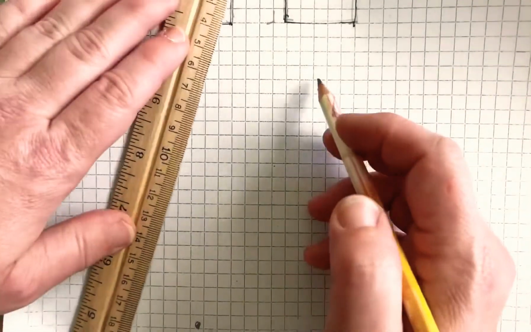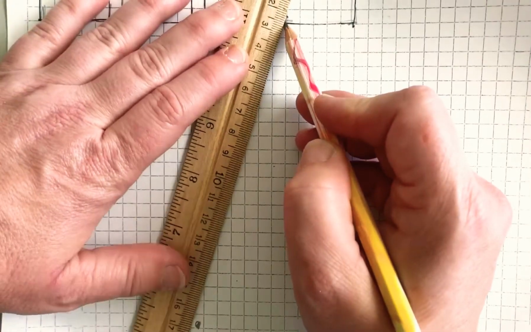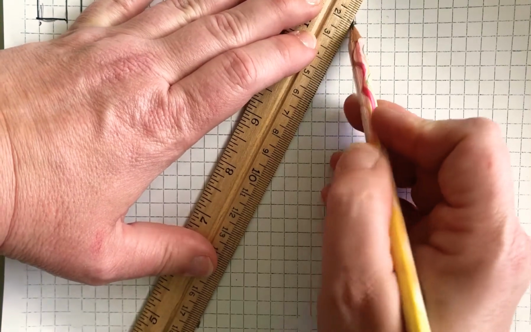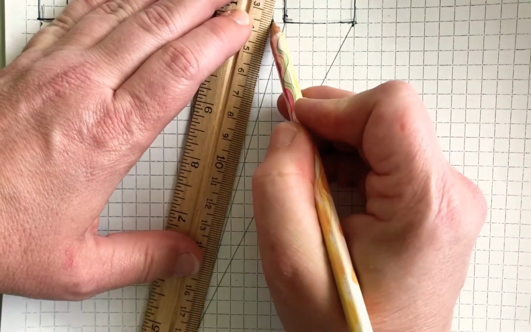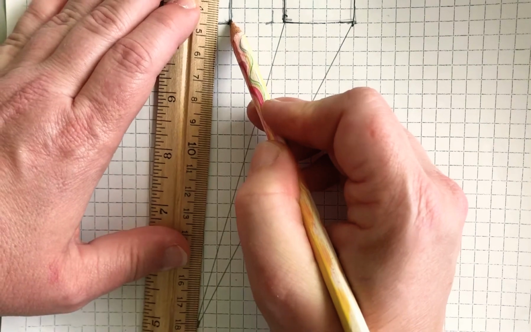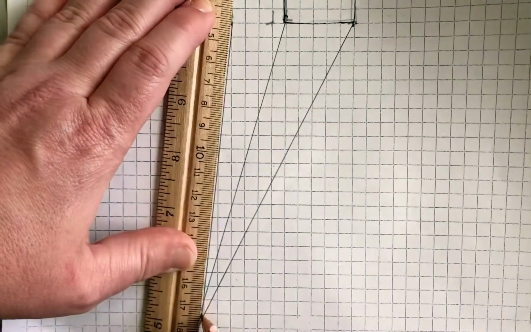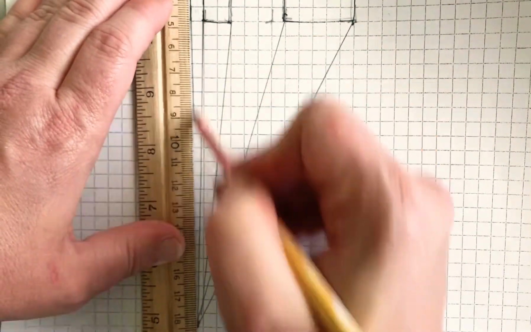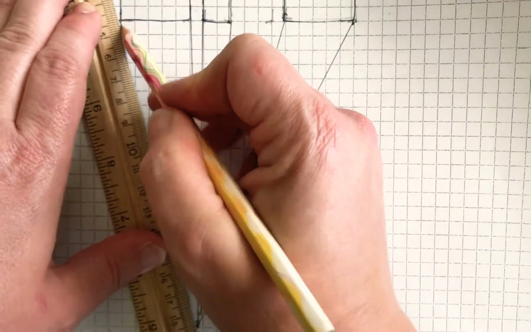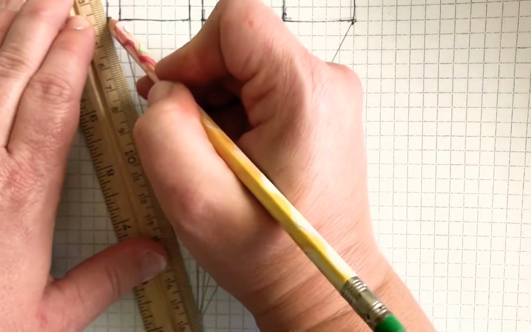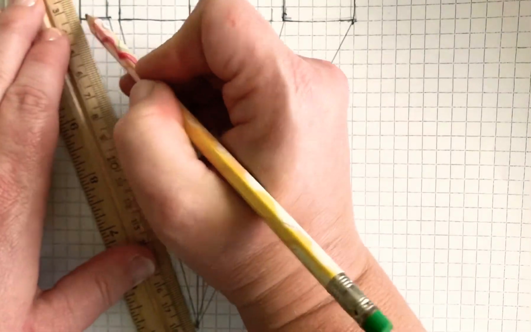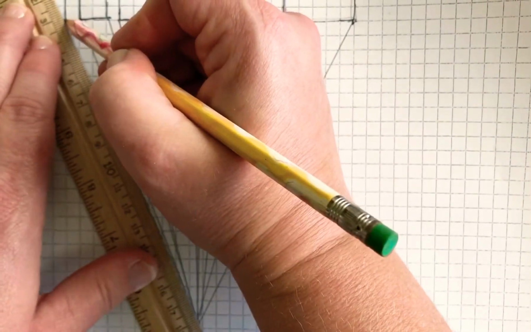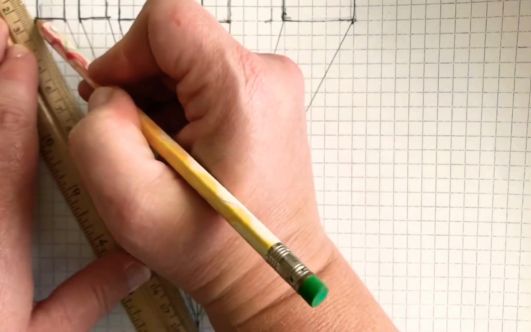Okay. Now I'm going to take the bottom of all my letters and connect them to, nope, that's not it. So I'm going to take the bottom of all my letters and draw to the vanishing point. It's okay if they overlap or these two lines are really close together. That's okay. That happens in the real world.